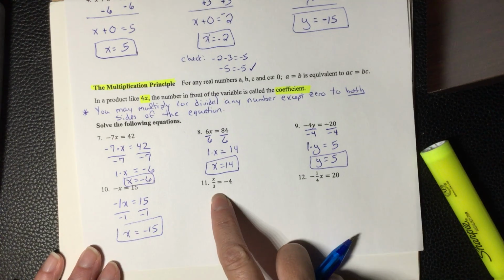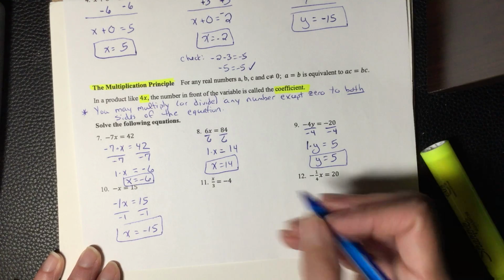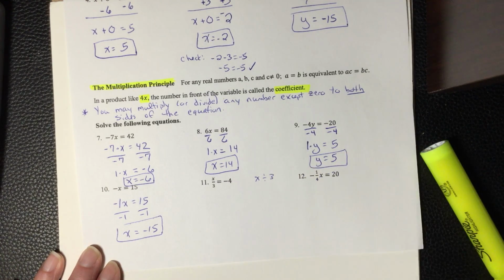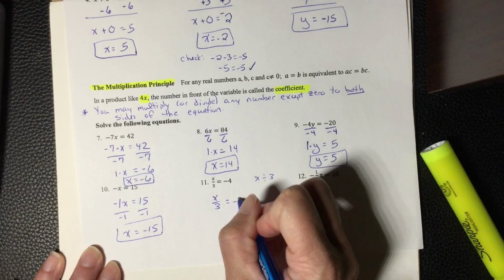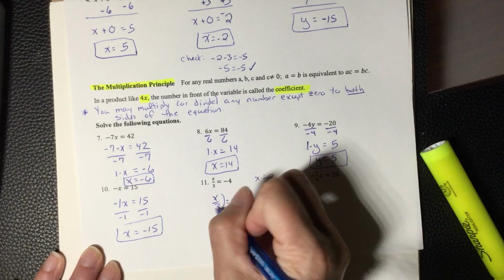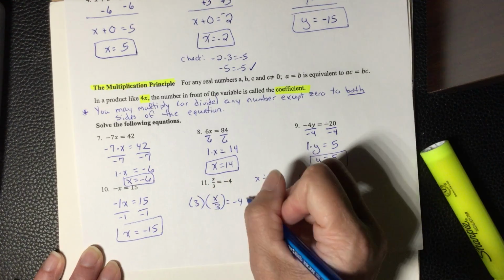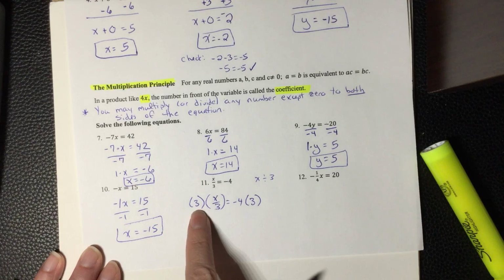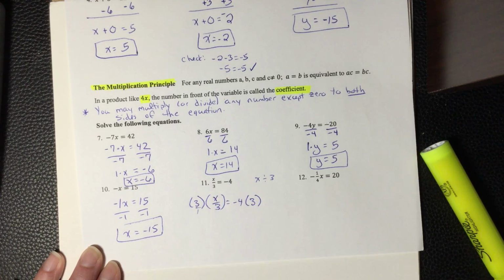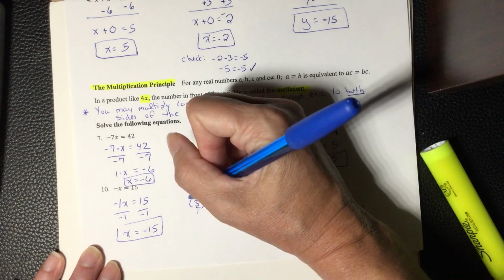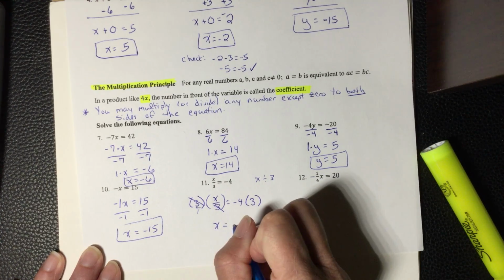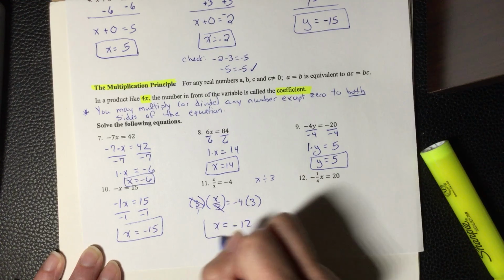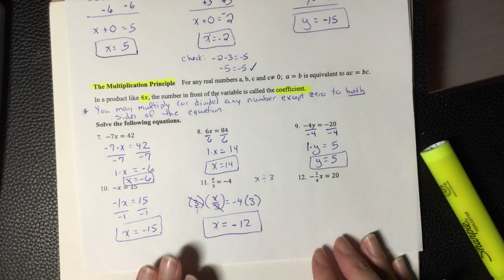All right, now the last two are a little bit trickier. If I have x over 3, that means x divided by 3. So since I'm doing division, to sort of undo that, I want to use multiplication. So on this one, I'm going to take my equation and multiply both sides by 3. Technically this 3 here is 3 over 1. So I can cancel the 3's and I end up with x over 1, which is just x. And then I do my multiplication and I get -12. Okay, so here I'm using multiplication instead of division.